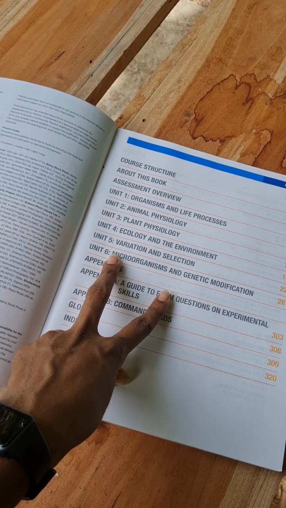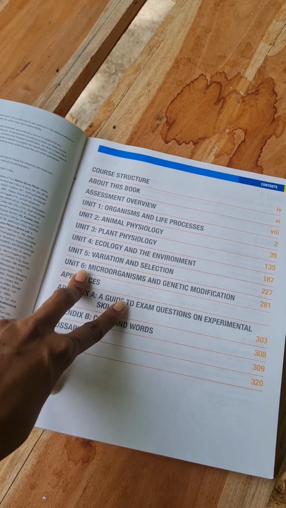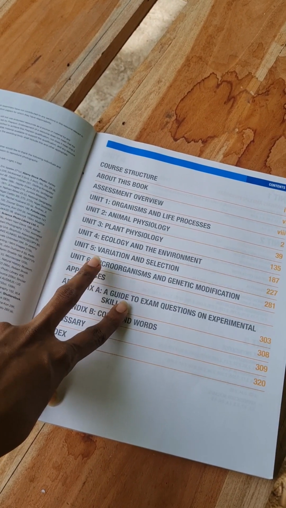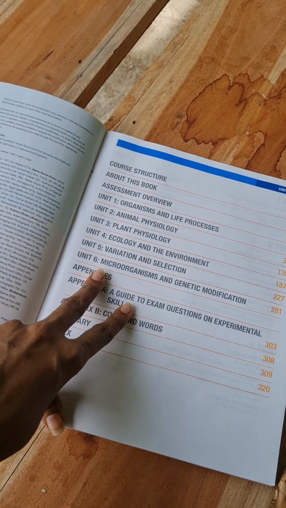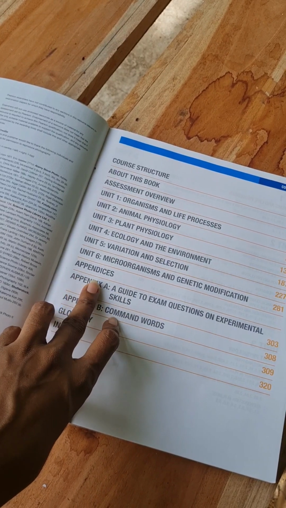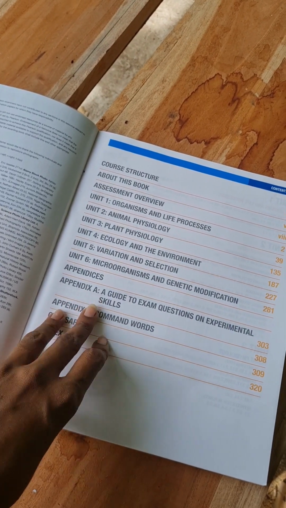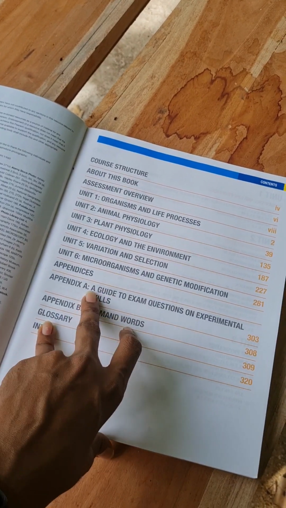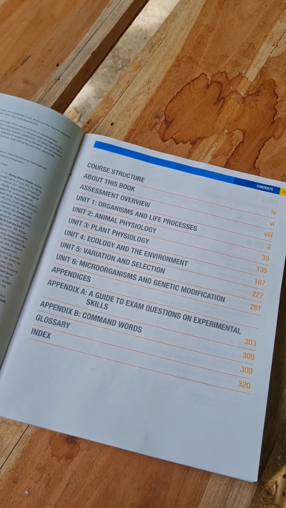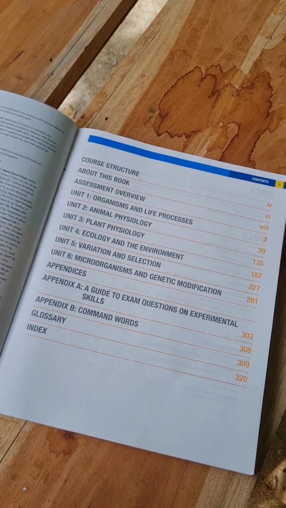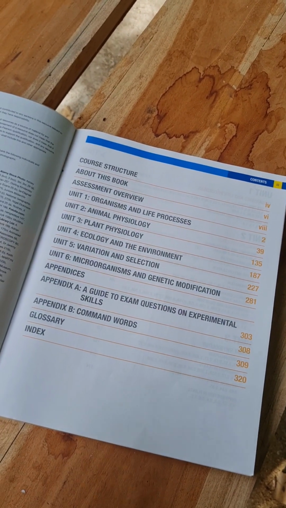And then they have given all the 6 units that we are going to do. The units have been divided, like all the IGCSE biology content is divided into 6 units. And then they have the appendices, where in appendix A we can see the guideline. They have a guide to some exam questions, how to write those exam questions, what they are expecting from us, and all those things.